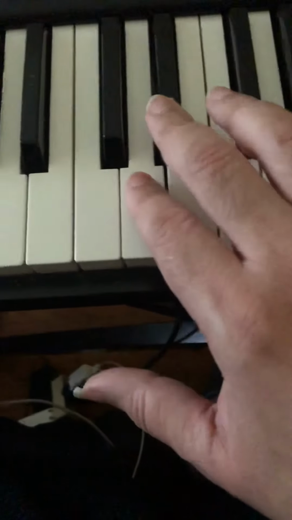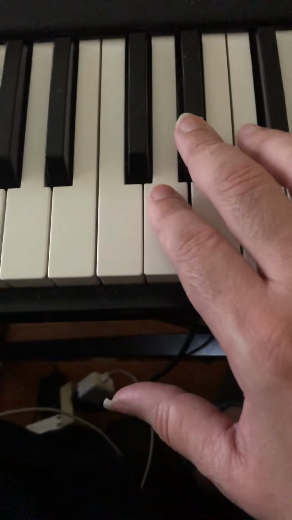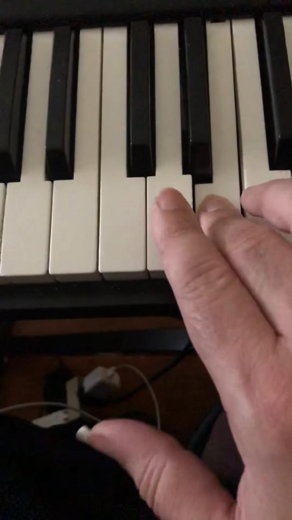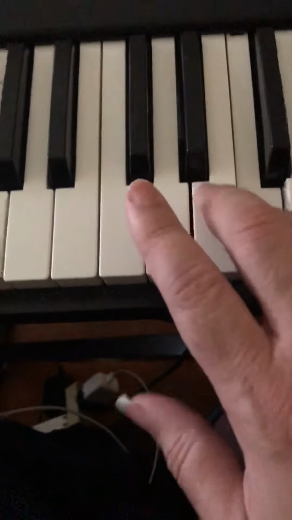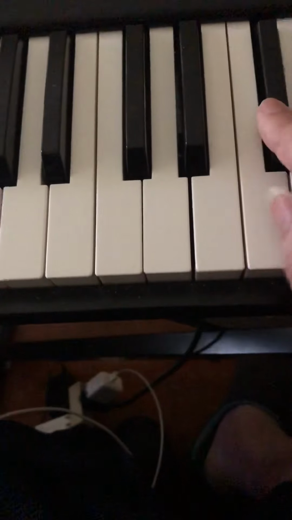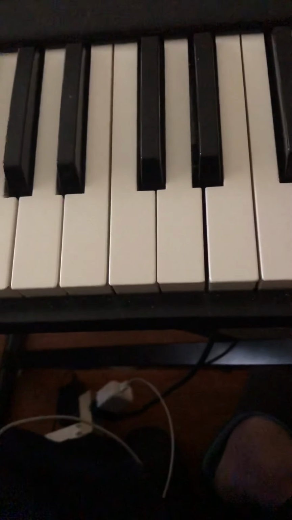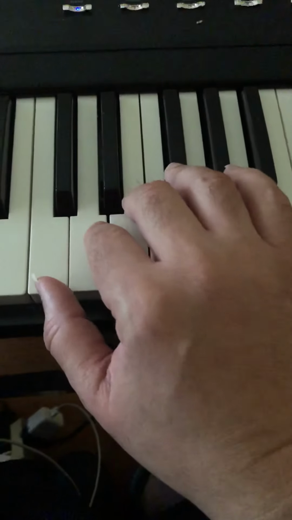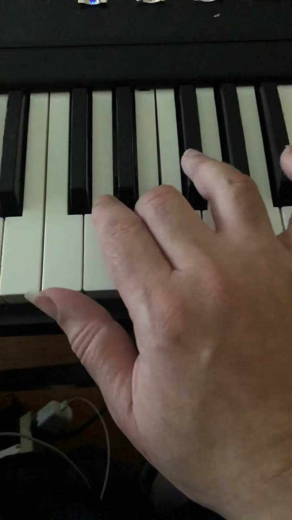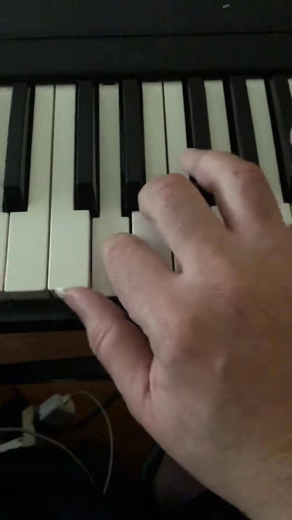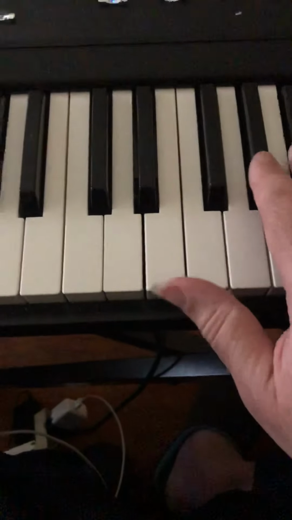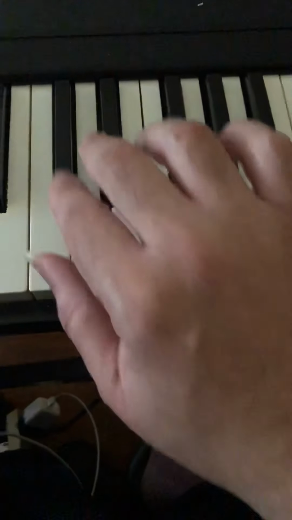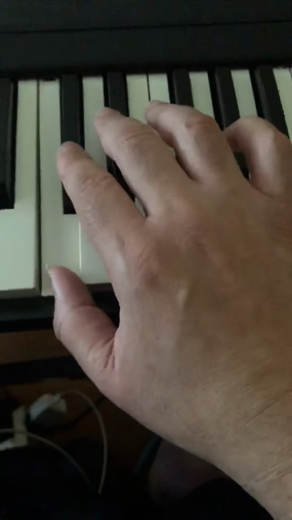I'll play some more half steps just so you can get familiar with hearing them. If I do a C scale with all whole steps, it would sound like this. That's all whole steps. Using all half steps, it sounds like this.